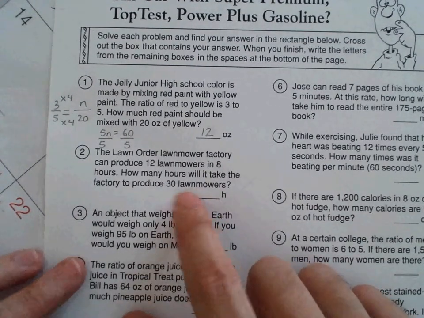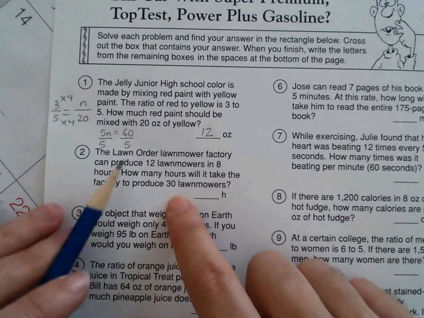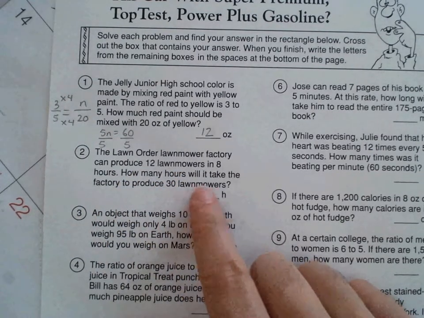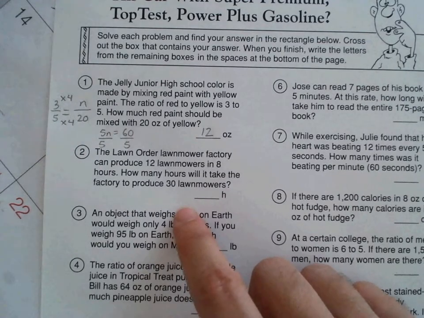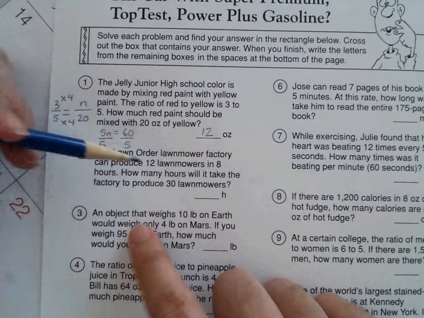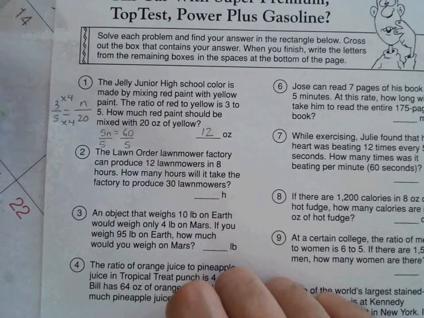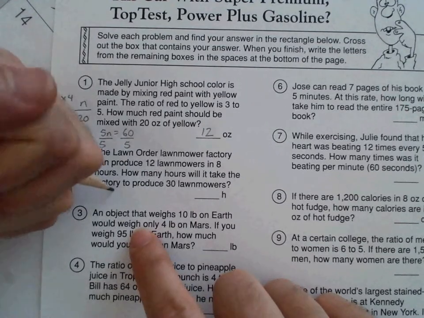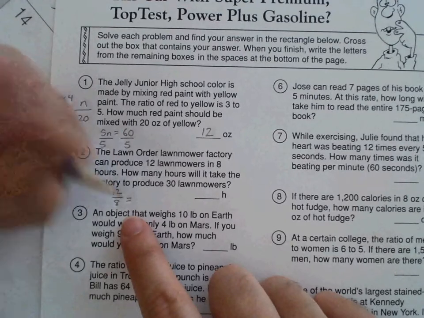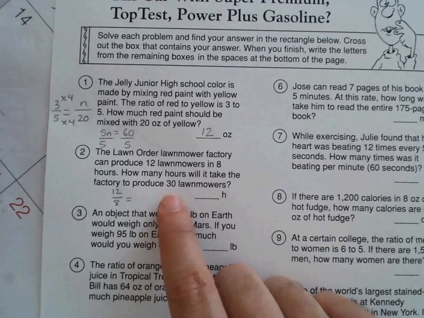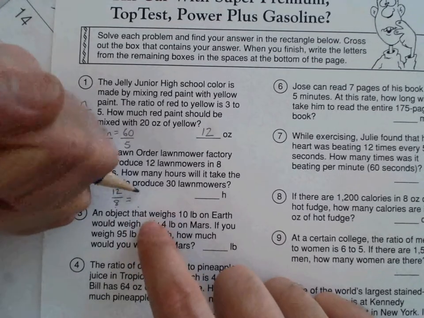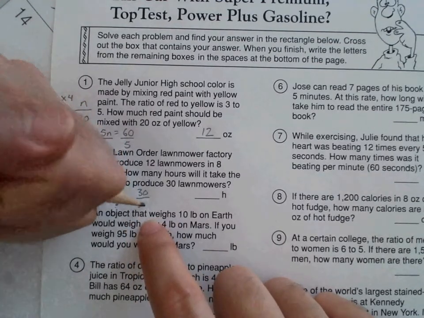Next, let's come down here and look at number 2. It says the lawnmower factory can produce 12 lawnmowers in 8 hours. So how many hours will it take the factory to produce 30 lawnmowers? First things first, we've got 12 and 8 here. That's going to form that first ratio. So 12 lawnmowers in 8 hours. So I'm going to write down 12 over 8. Now I've got lawnmowers over hours. So on the other side, I've got to make sure that 30 goes where lawnmowers are supposed to be. So I have lawnmowers over hours here. So the 30 is on top, and my variable on bottom.